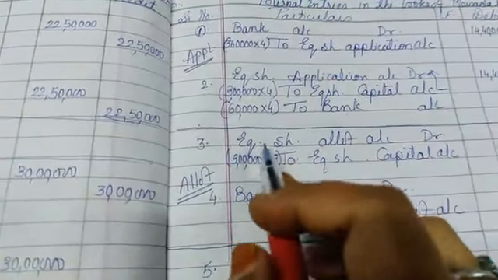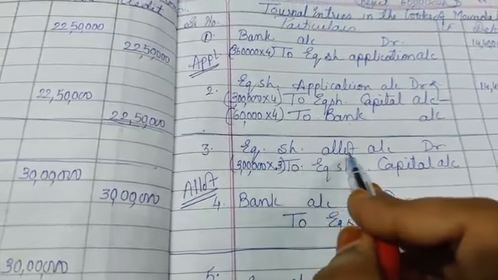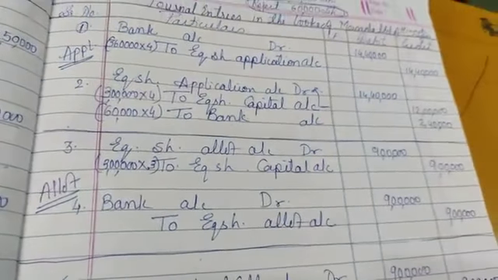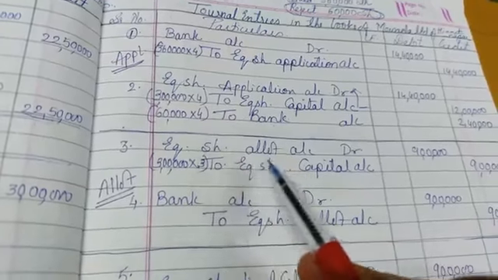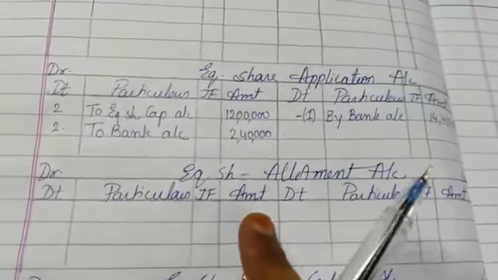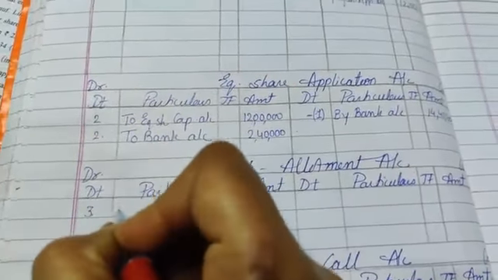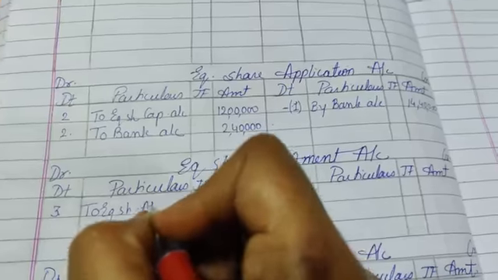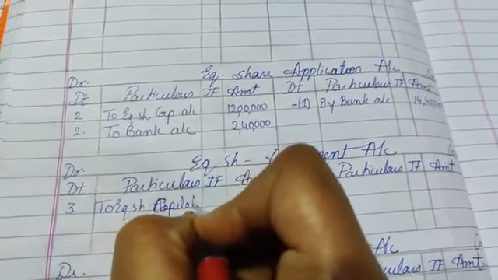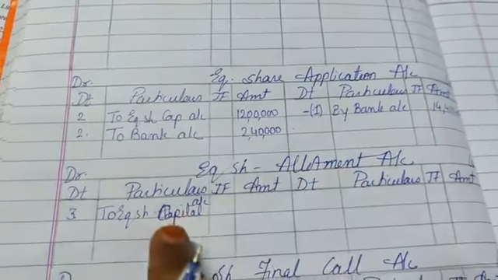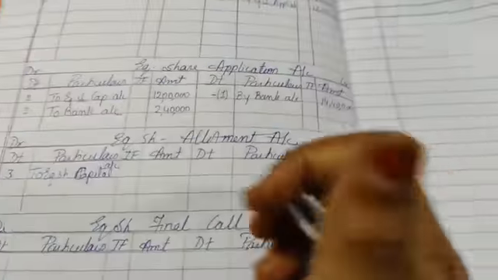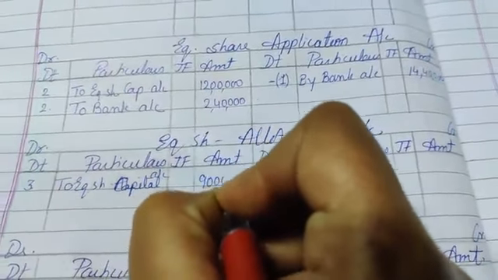Now third, in allotment, that is equity share allotment, you will go and write down "to equity share capital account", that is 9 lakh. So we'll go to the allotment account and write down "to equity share capital account". This is allotment, entry number 3, so we will write down equity share capital, that is 9 lakh.